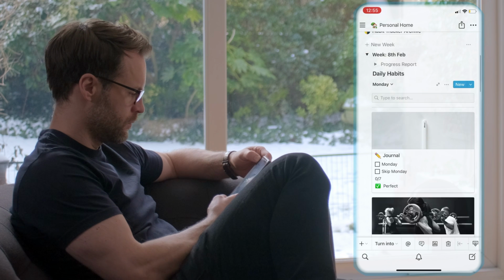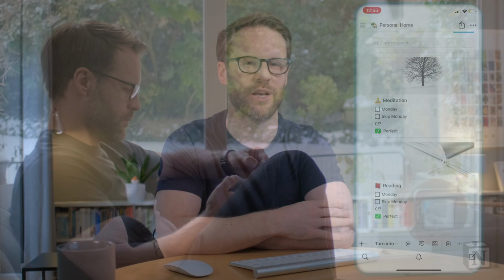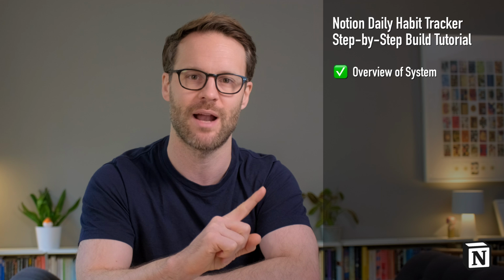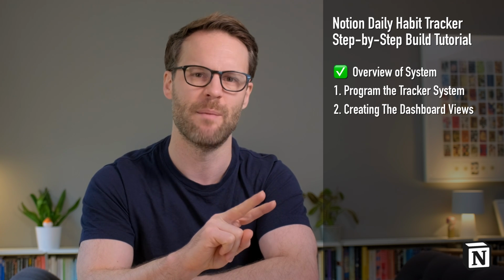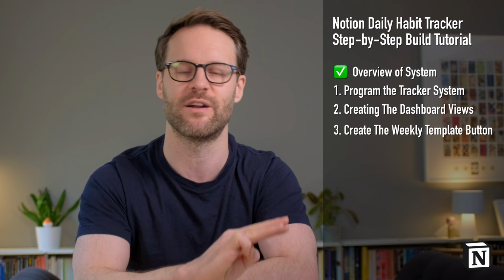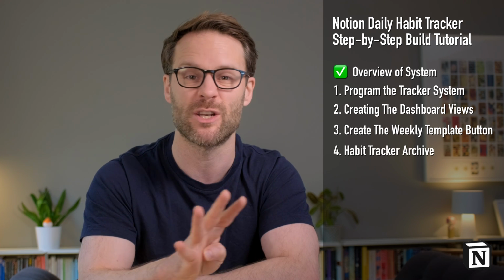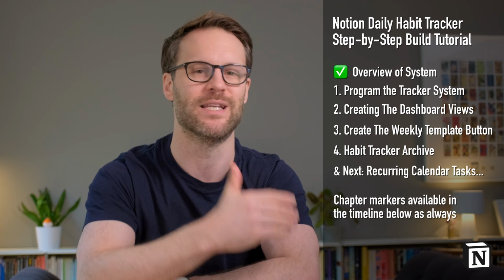So this is a step-by-step tutorial to build this, perhaps the most satisfying and simple version of a habit tracker that I've come up with to put into a Notion system. Today I'm going to show you how to build the basic system, how we program the habit tracker. Secondly, I want to show you how to build the dashboard view. And that includes a template button where we place the habit tracker so that it's a one-click generation for each week you want to track. And finally, we'll make a simple habit tracking archive where we can put all of the history of our habits, and you've got a means to look back over the year and see how you did. Simple.